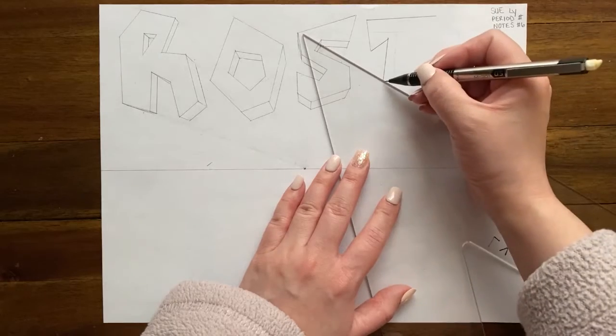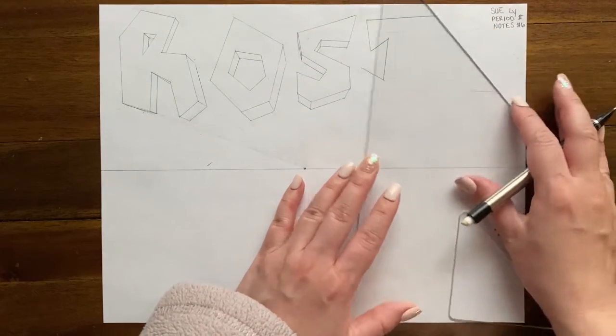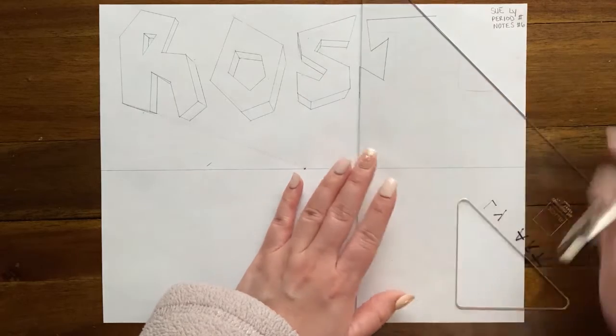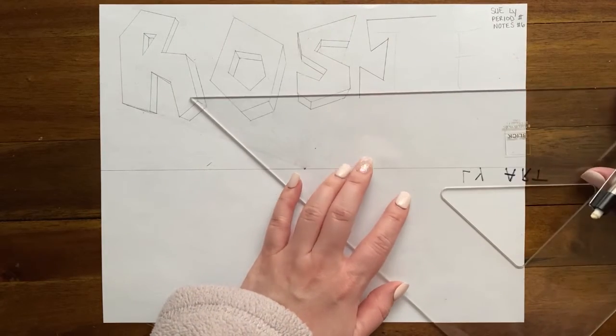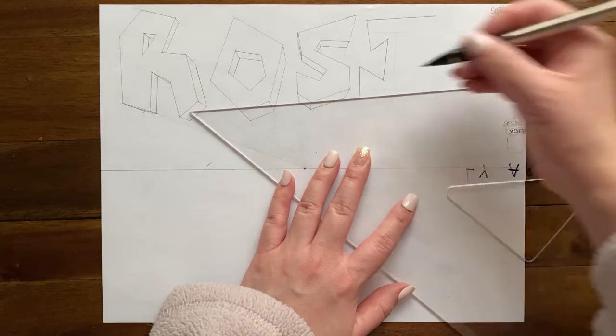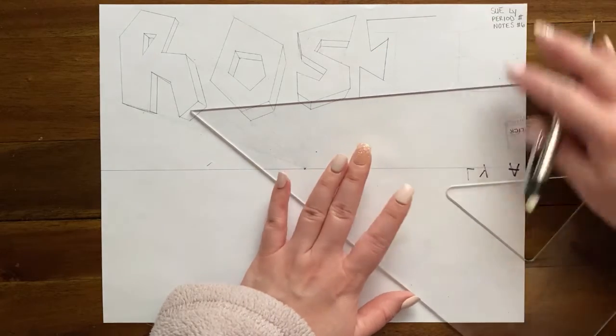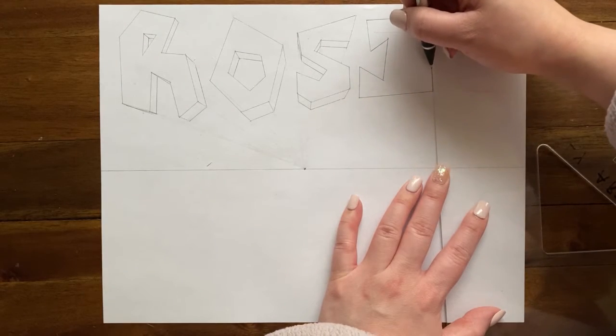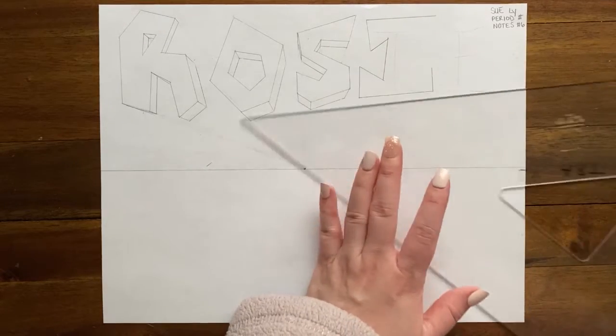But I'm just taking my triangle and moving it around my I. Just like that.